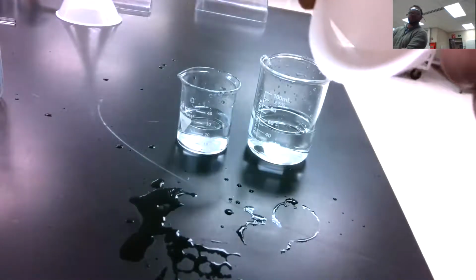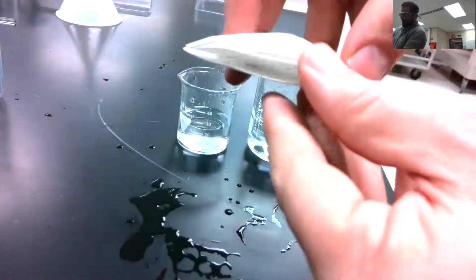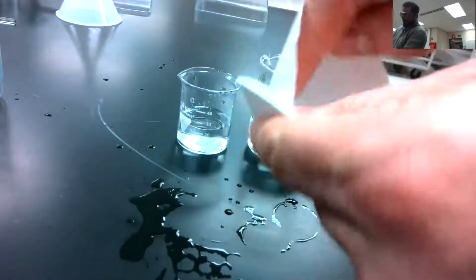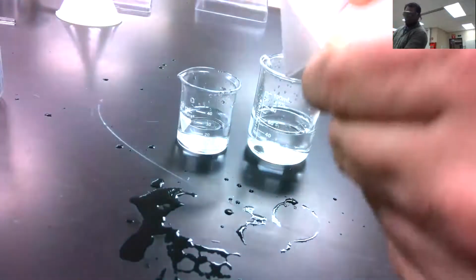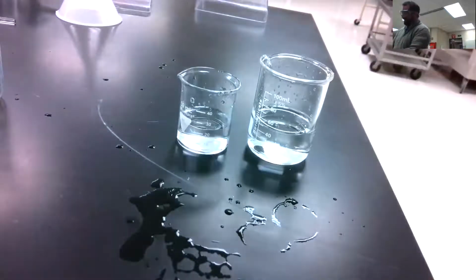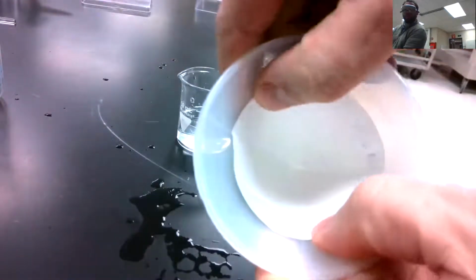That's not going to do anything. We want to catch the solid particles. So again, we only want to open up just 1/4 of it. And that way, no hole down there at the bottom, hopefully. Catch all the solid down in there. I'm going to get my funnel. I place my filter paper in the funnel.